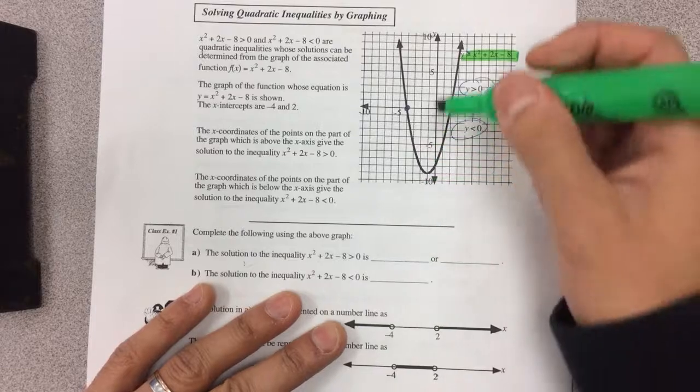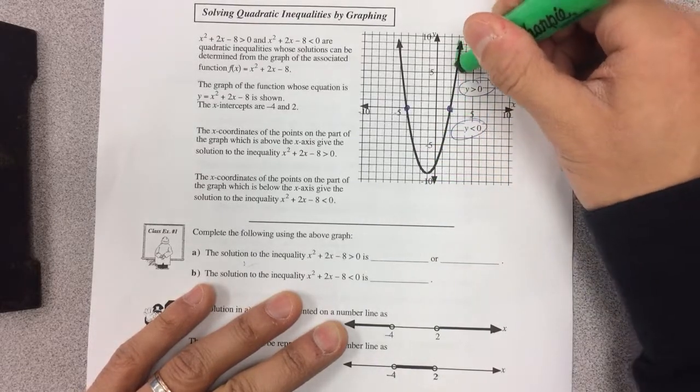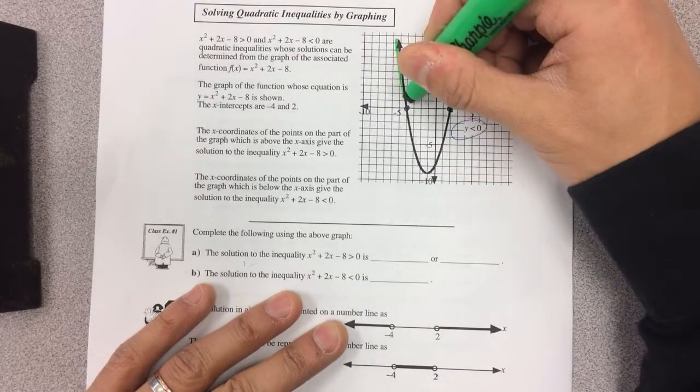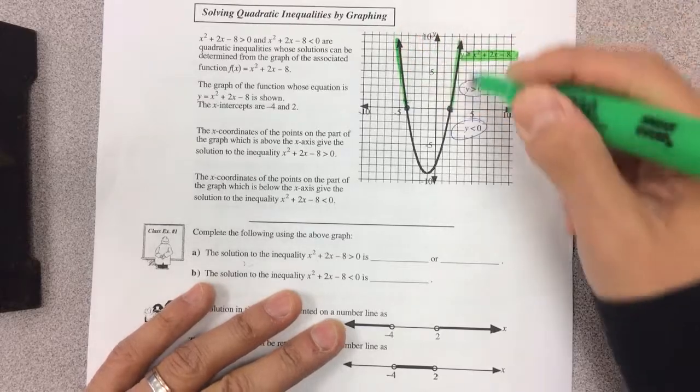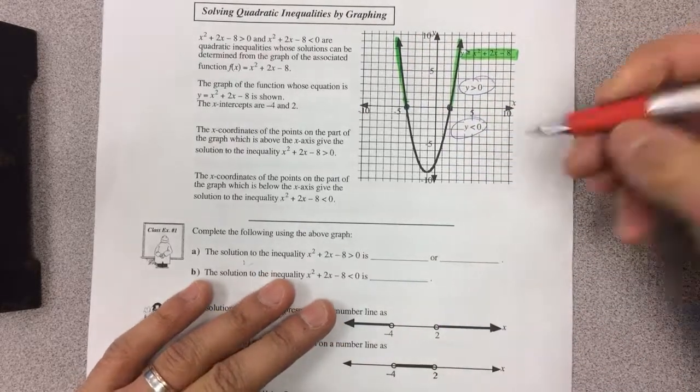Alright, so when y is greater than 0, my values of y would be any point on the line that is greater than 0, of course.